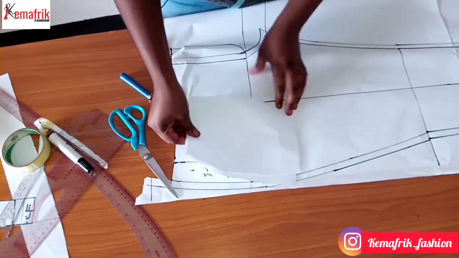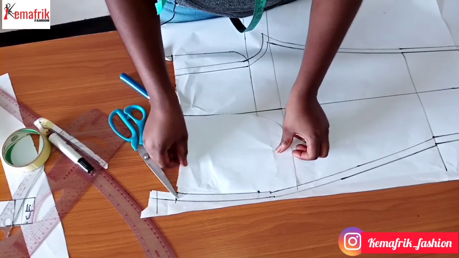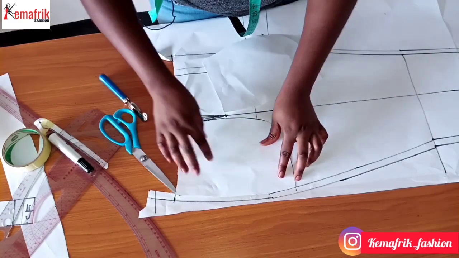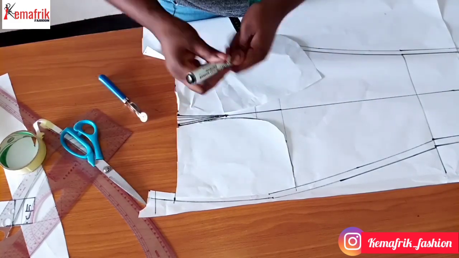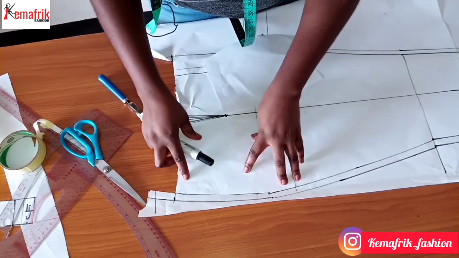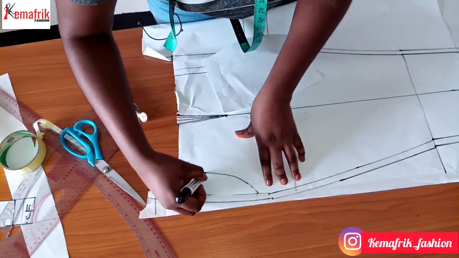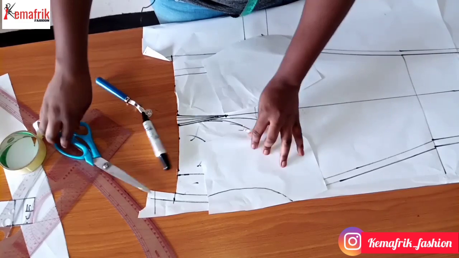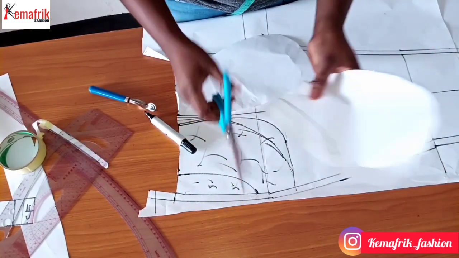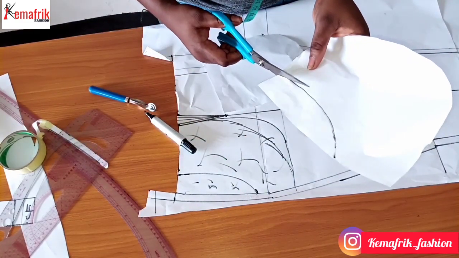So these are 2 pocket flaps, but then we want to cut out this pocket opening on one of it. So I'm just tracing out the pocket opening on this one. So you're going to see what we'll do with this when we're cutting on fabric.